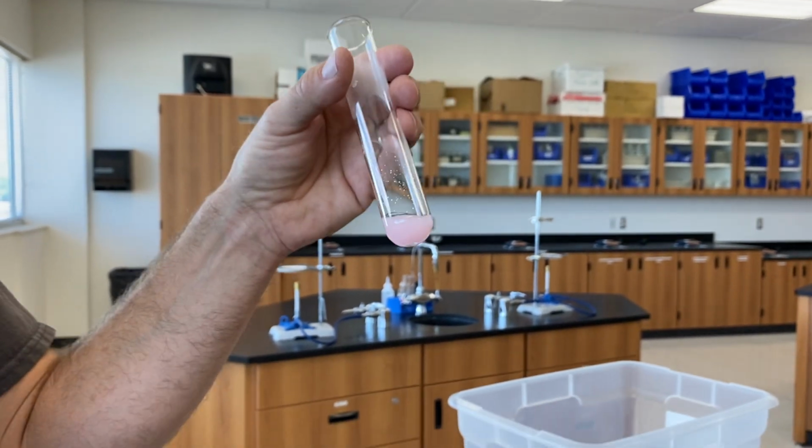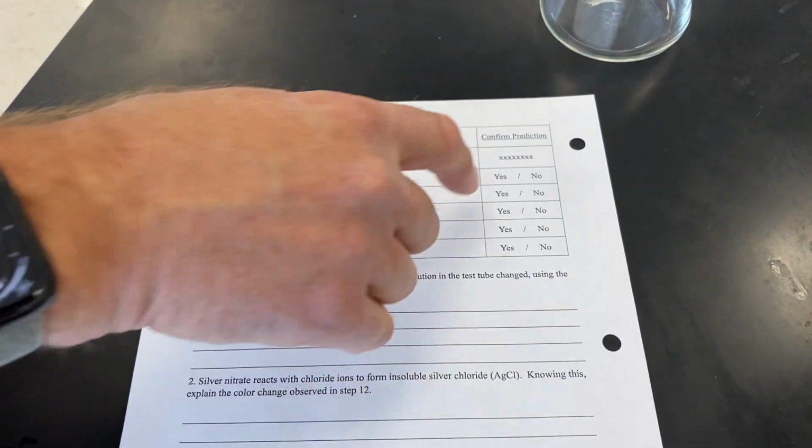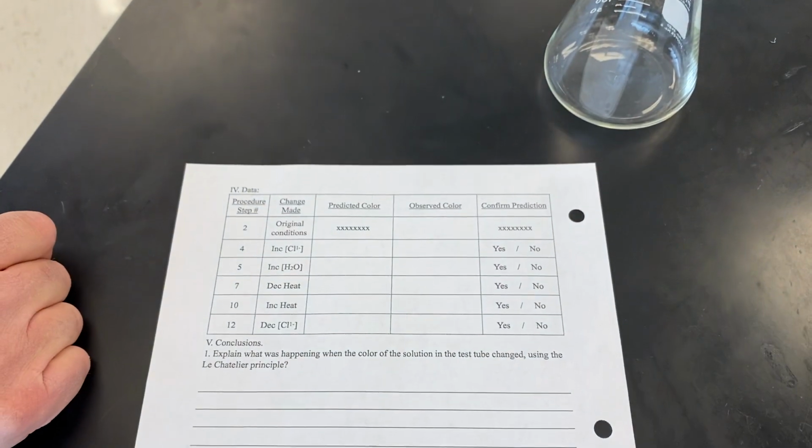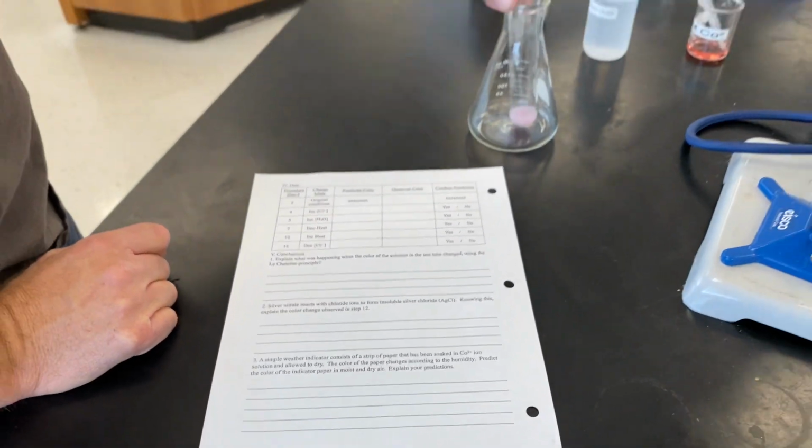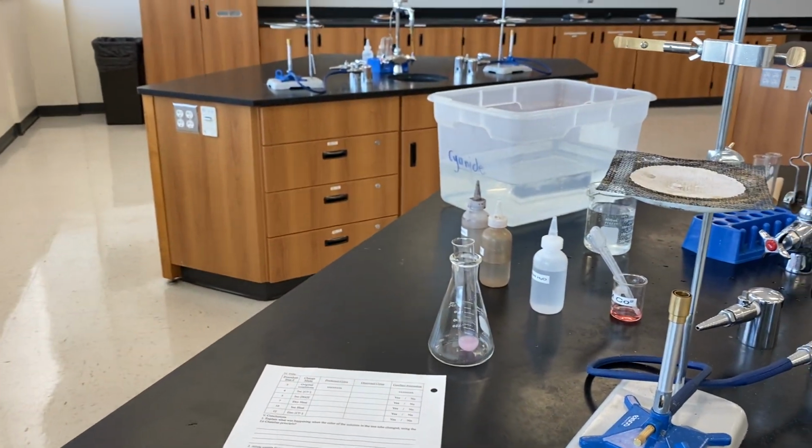Now what you'll do is in the data table, you'll compare your observed colors with your predicted colors, indicating whether or not we confirmed our predictions. Answer these last 3 conclusion questions in complete sentences, and turn the lab in next time.